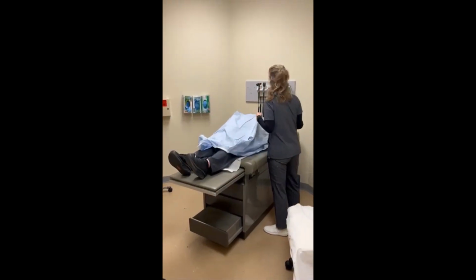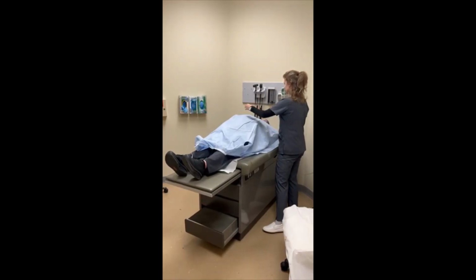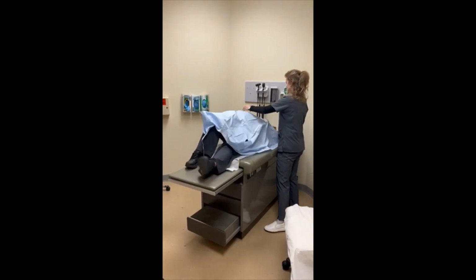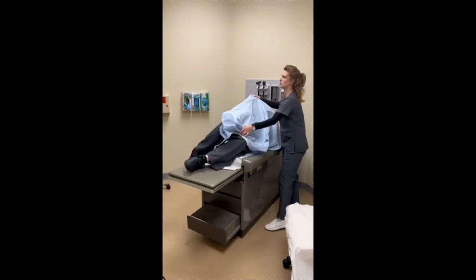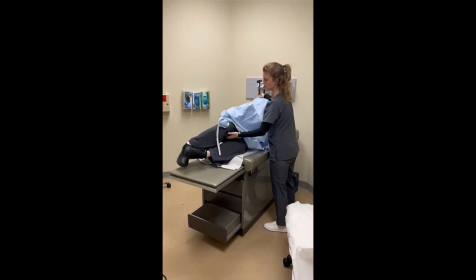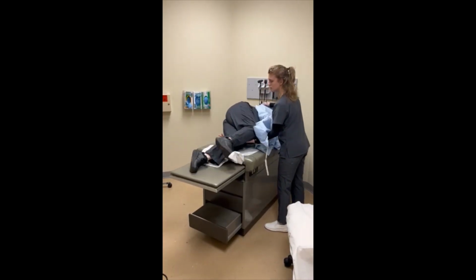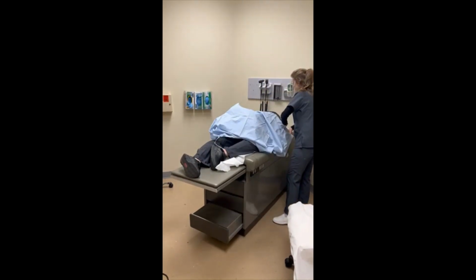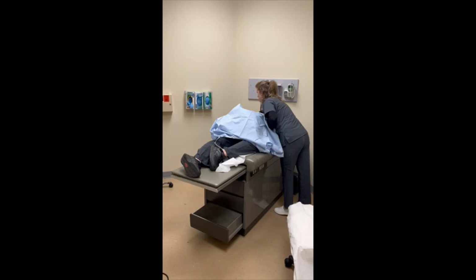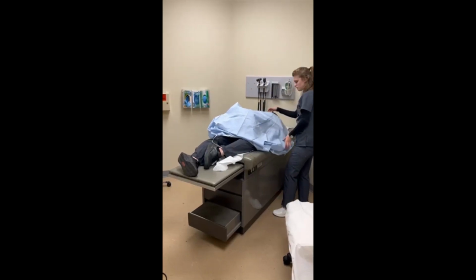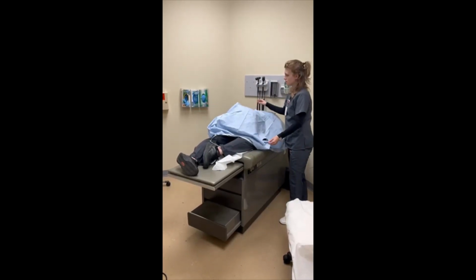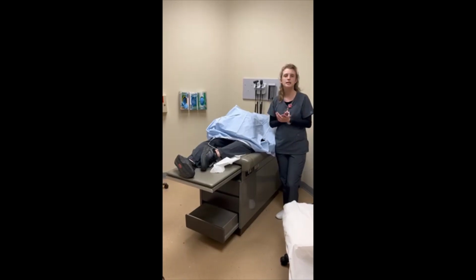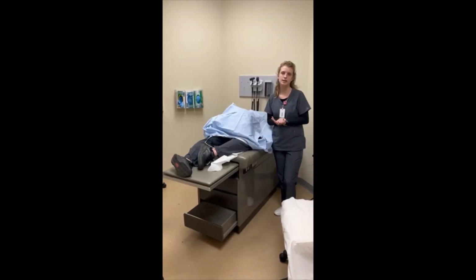Alright, and then I'm going to ask my patient if she would please lay on her left side. And this side open. Alright. Keep this open like that. That one's down. Alright. And in this position, you can examine the vagina and the rectum.